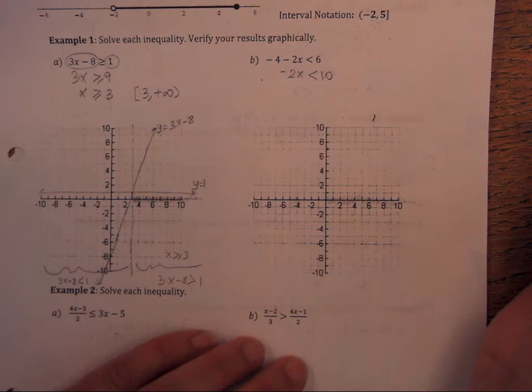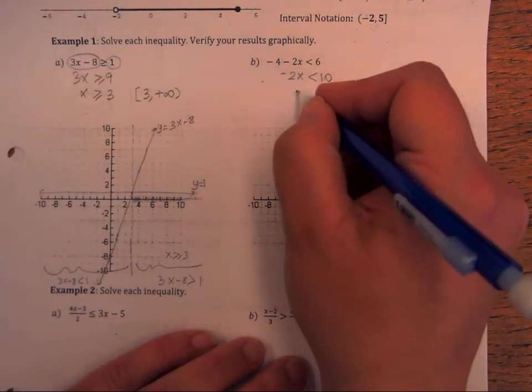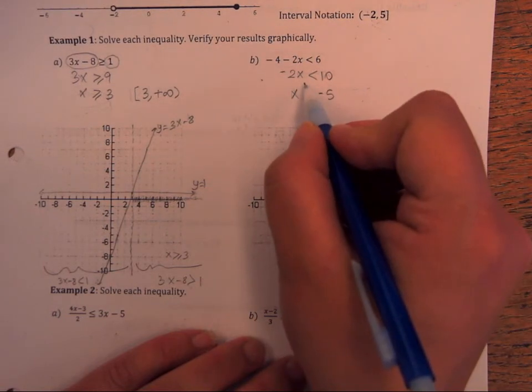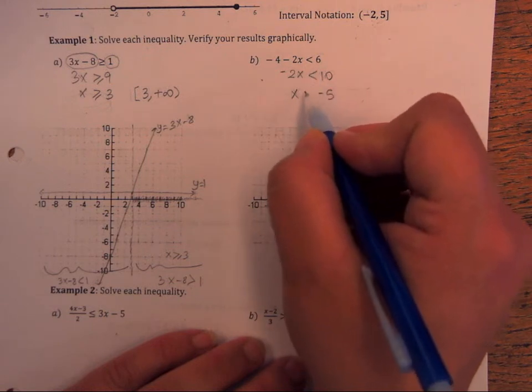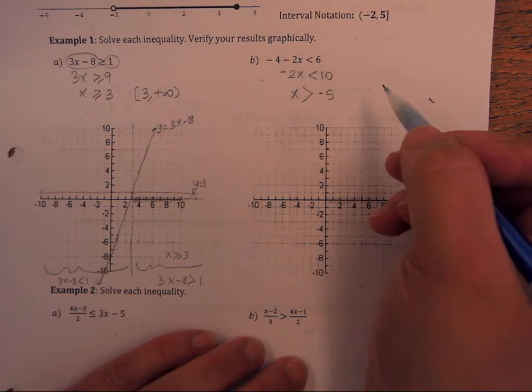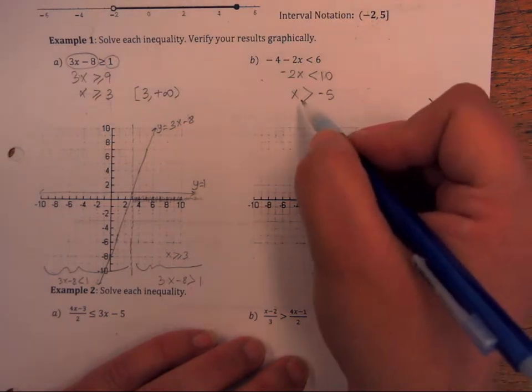Now divide both sides by negative 2. So 10 divided by negative 2 is negative 5. But because we are dividing by a negative number, the direction of the inequality will change. Now it's going to be this way. So this means x greater than negative 5.